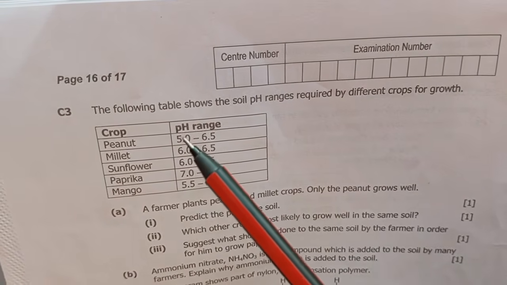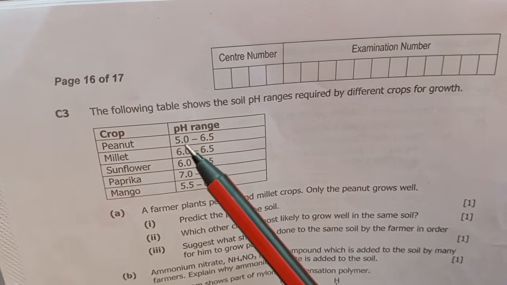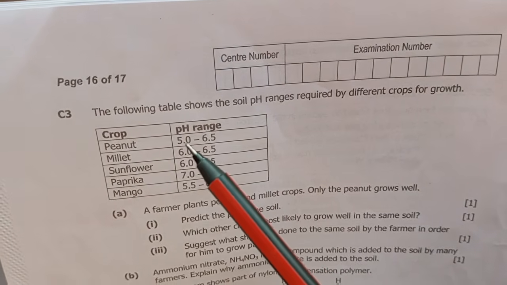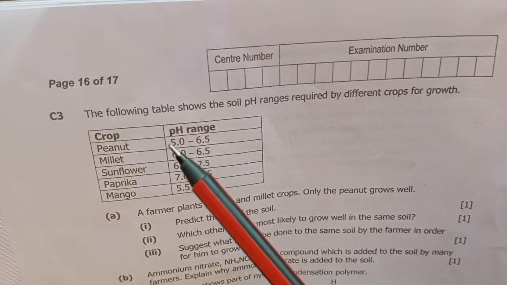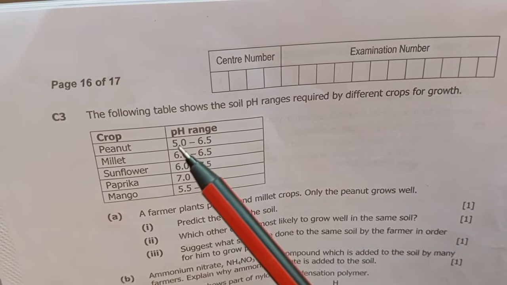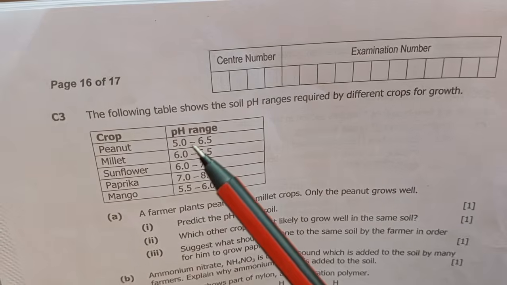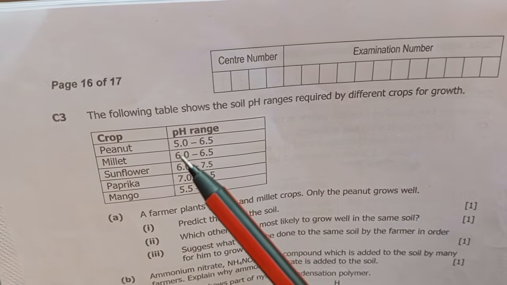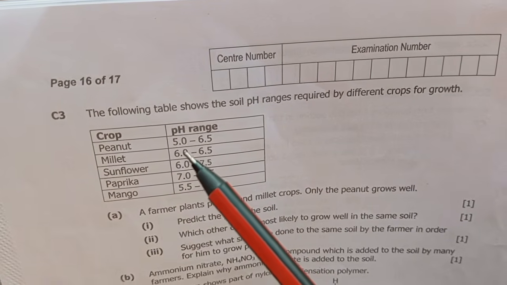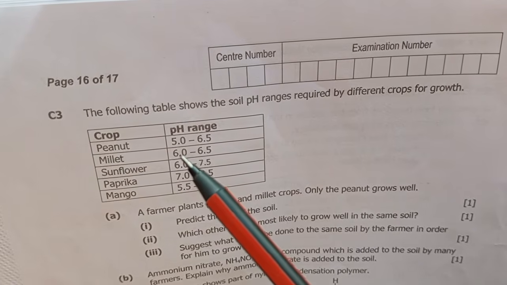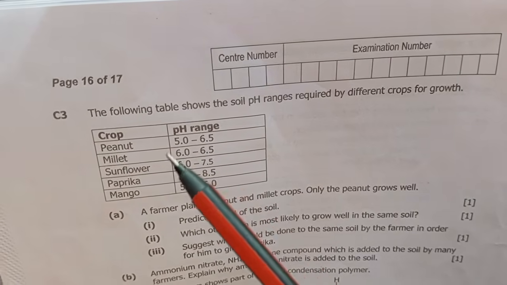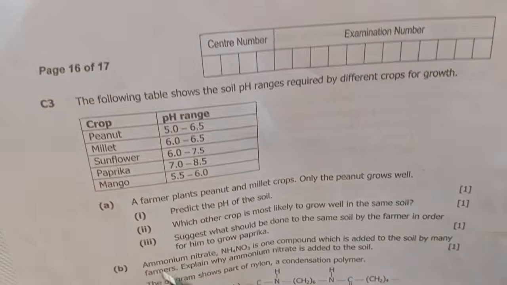So from this information we can say that for peanut, the acidic condition or the pH range should range from 5.0 to 5.9. Why? Because at 6.0, this is for millet, and it doesn't grow well in the same area. I hope you are getting that.